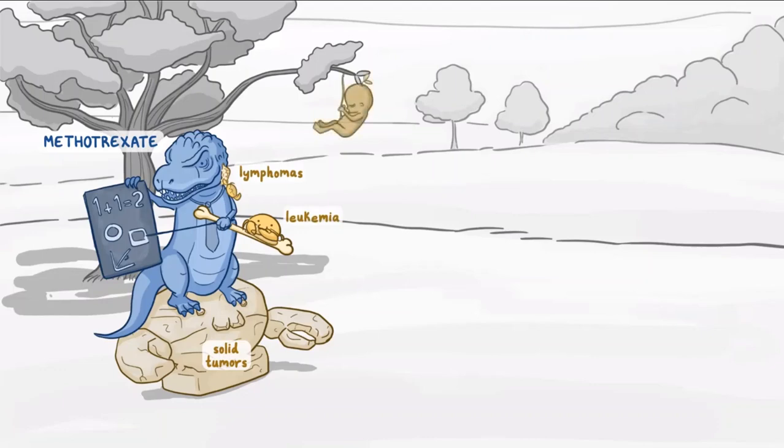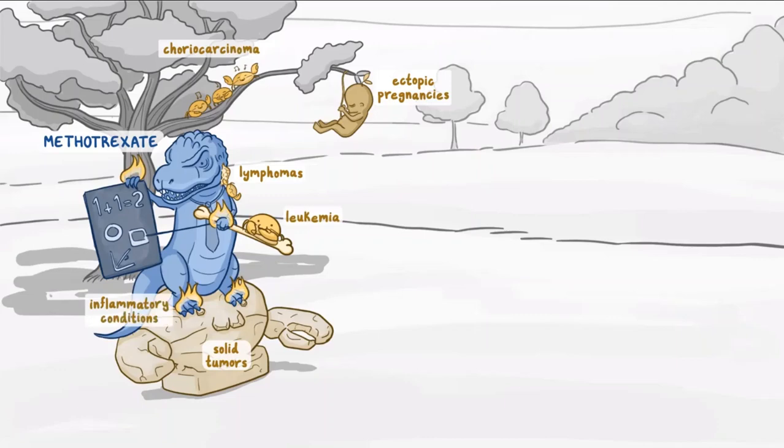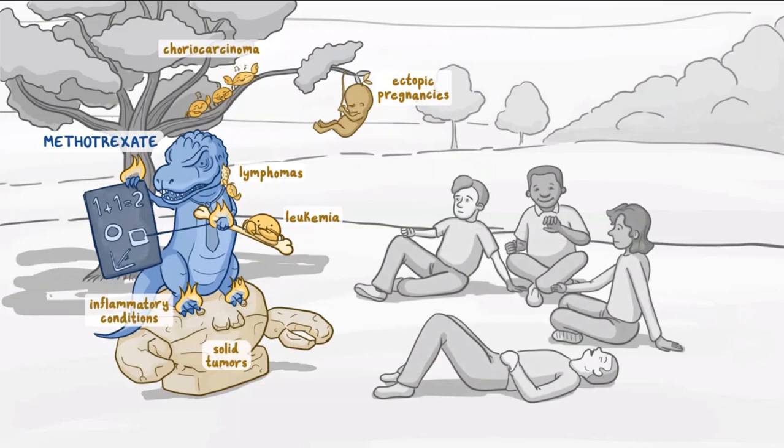On the tree, there's a fruit that looks kind of like a fetus to help you remember it's used for ectopic pregnancies. On the same branch, there's a bunch of little crabs singing in a choir for choriocarcinoma. The dinosaur's little claws are on fire to help you remember it's also used to treat inflammatory conditions like rheumatoid arthritis.